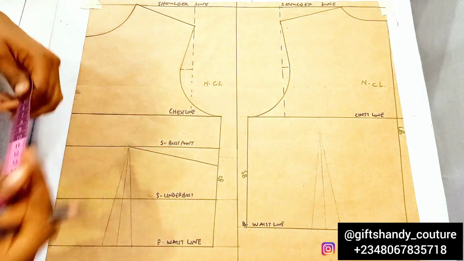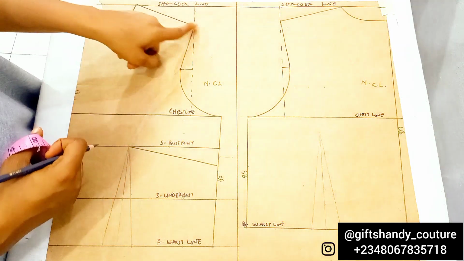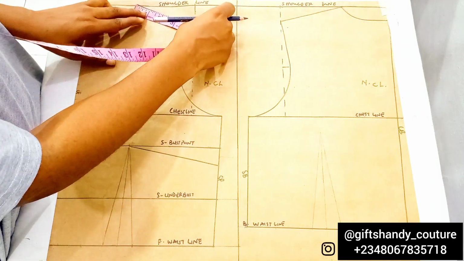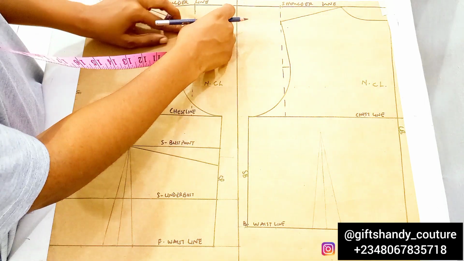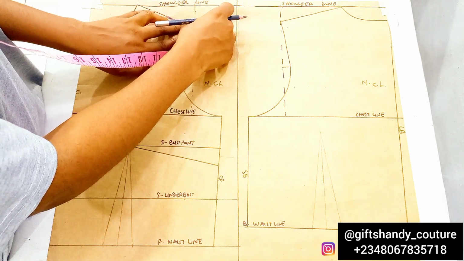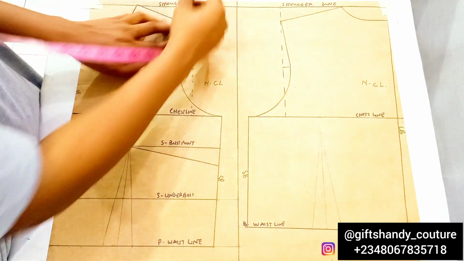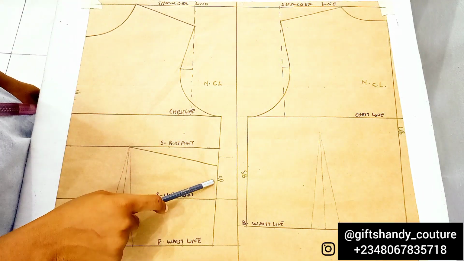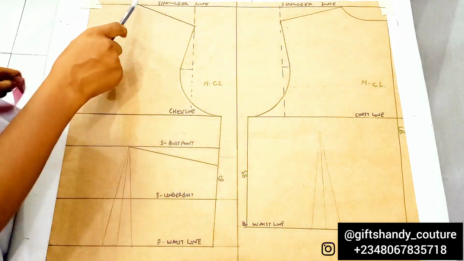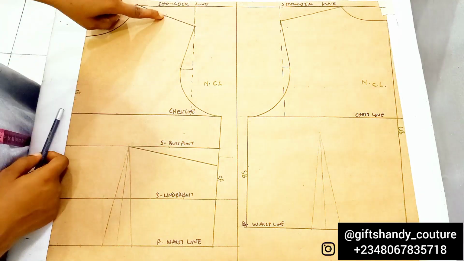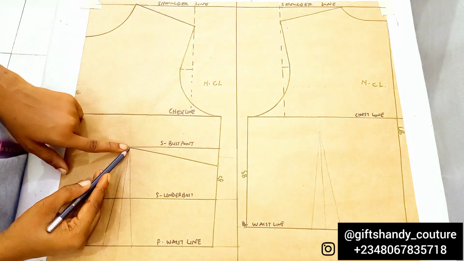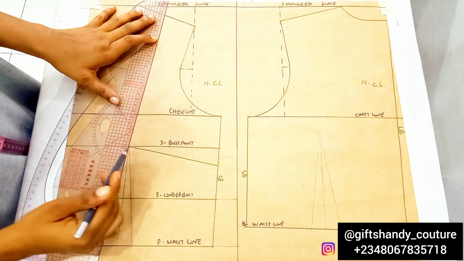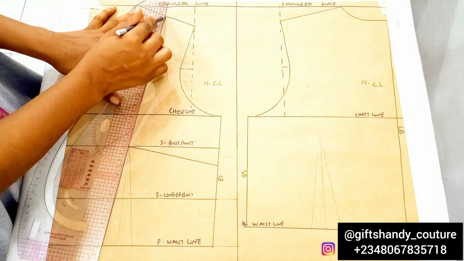Okay, so now to the tutorial proper. The first thing you're going to be doing is to divide what you have on your shoulder line like so by 2. You want to divide whatever it is you have on your shoulder line by 2, and then you're going to mark it. Now, remember, I have my center back and my center front, side front, and side back respectively. So after dividing what you have on that shoulder line, you're going to be connecting that point with a straight line to meet up with your bust point, just like I'm doing in this video.